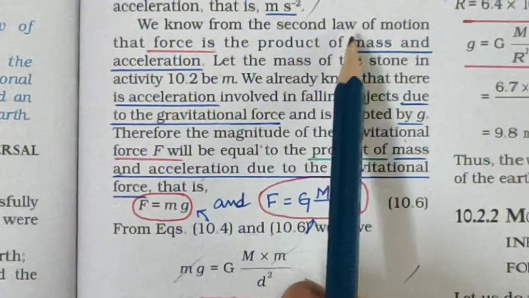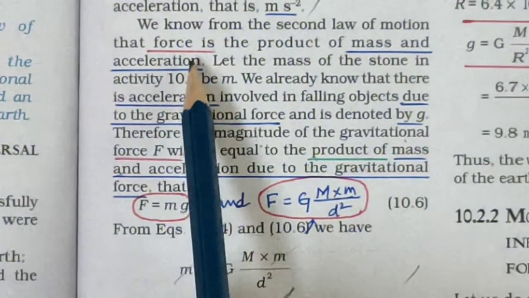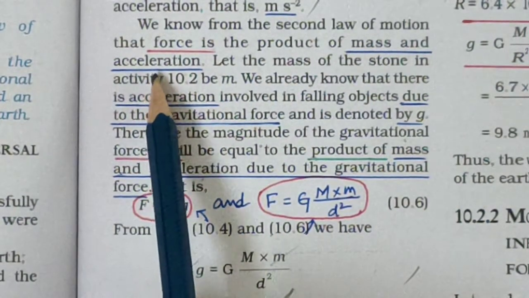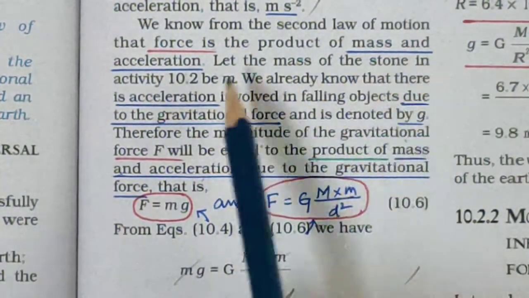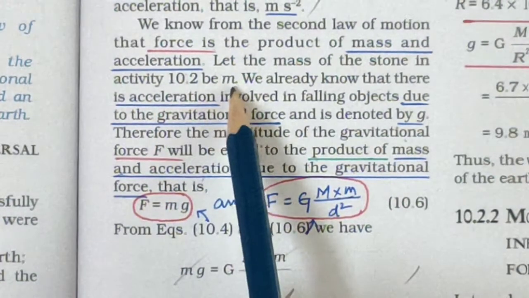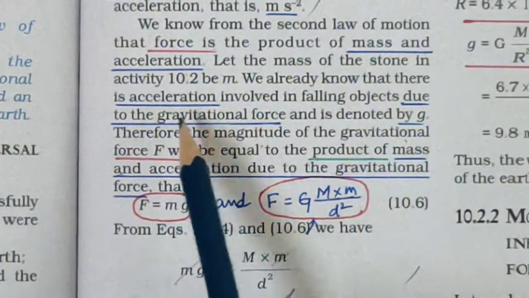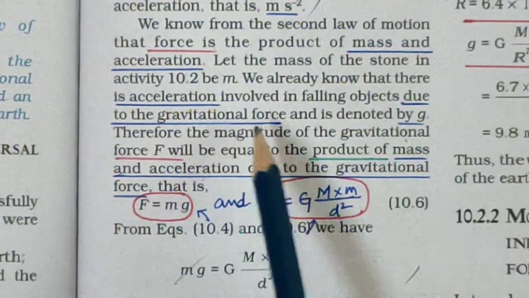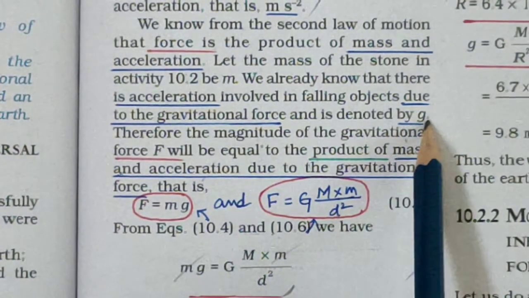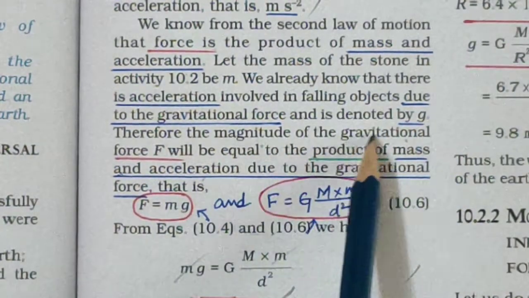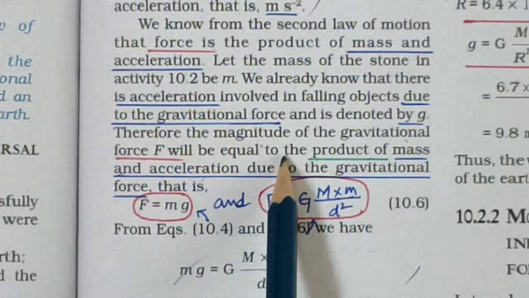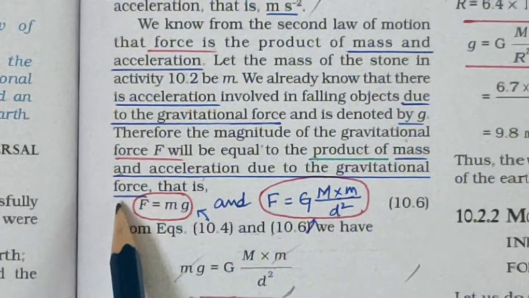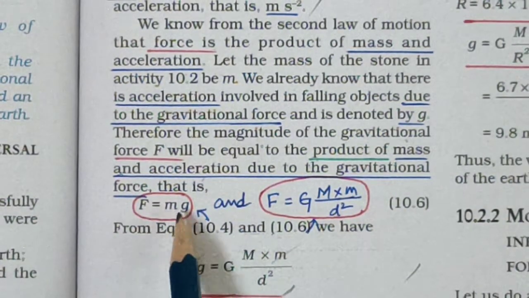We know from the second law of motion that force is the product of mass and acceleration, F is equal to ma. Let the mass of the stone in the activity be m. We already know that there is acceleration involved in falling objects due to the gravitational force, denoted by g. Therefore, the magnitude of the gravitational force F will be equal to the product of mass and acceleration due to gravity, that is F is equal to mg.